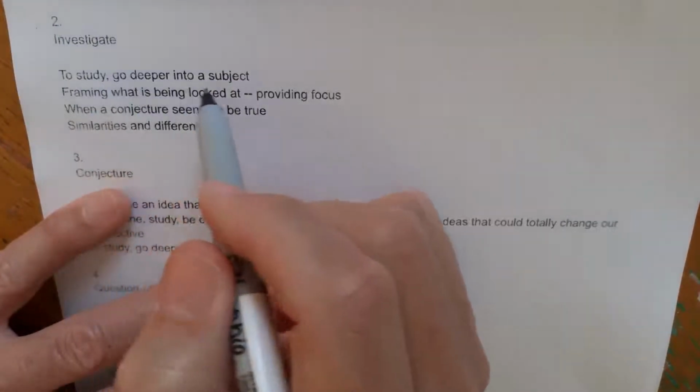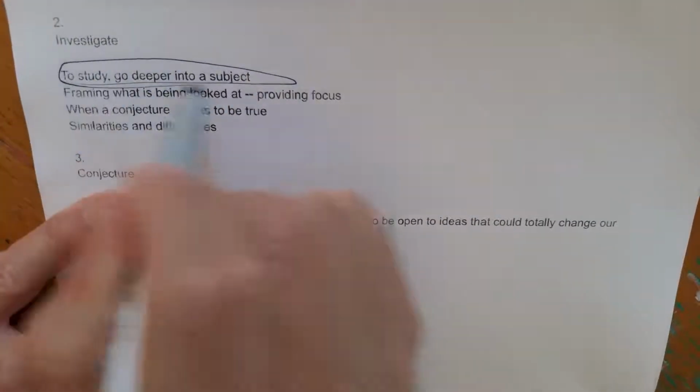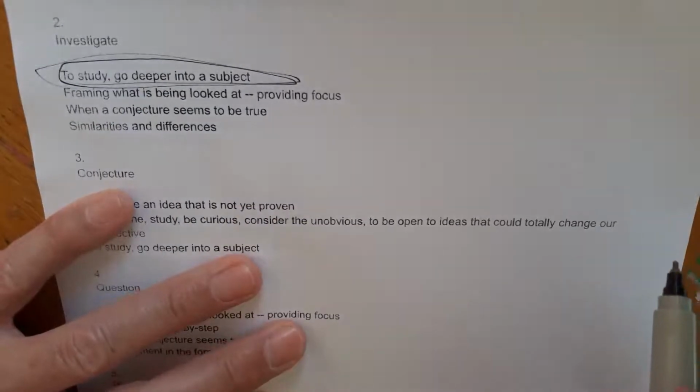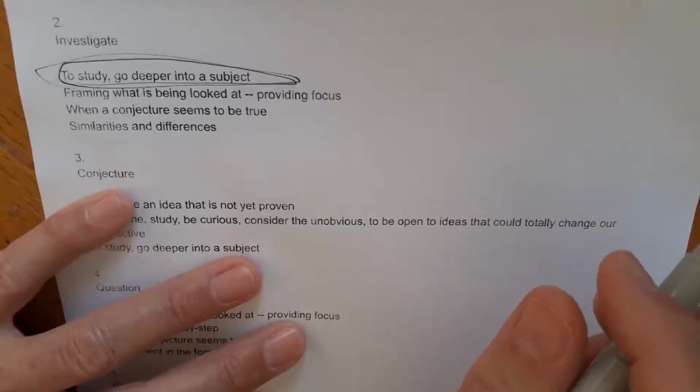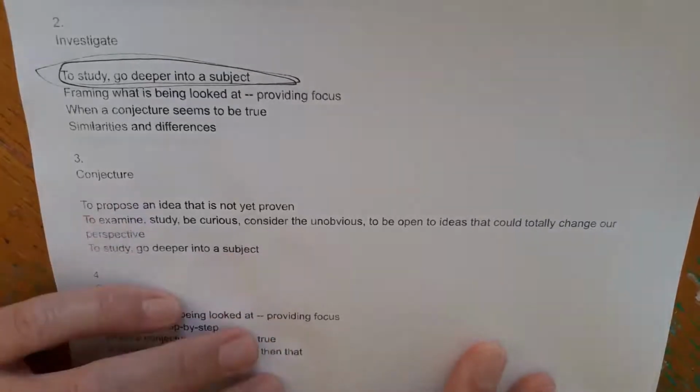Investigate, to study, go deeper into a subject. Is there a way we can prove what the earth is? Right? Is it flat or is it round? I watched that Netflix on the flat earthers, and I thought that was very interesting. You might find that interesting too.